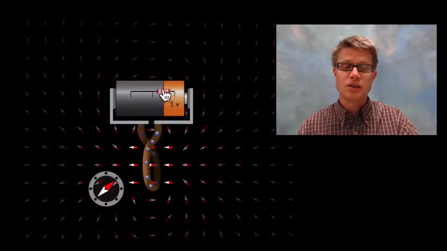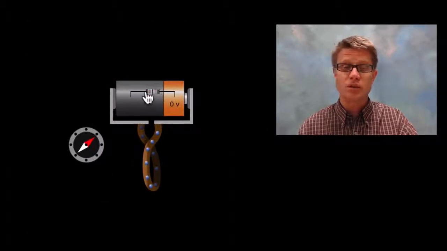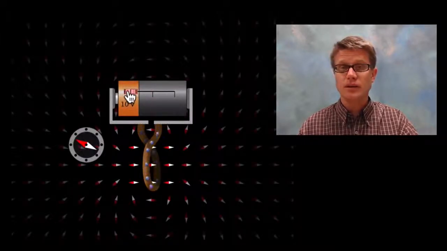Watch what happens if I turn off that current, it goes to zero. You can see that there's no magnetic field anymore. If I move the compass, it's not going to respond. Let's move it in the other direction. You can see now we've got those field lines again.